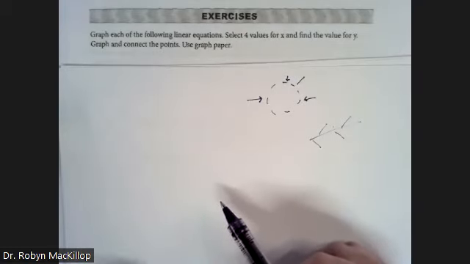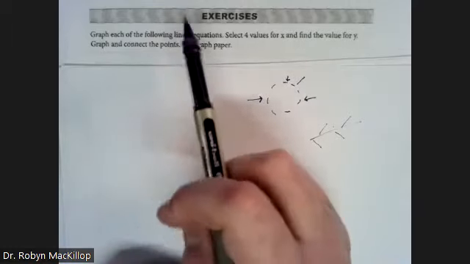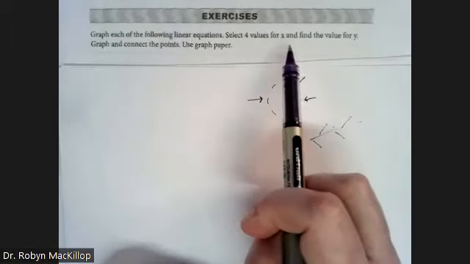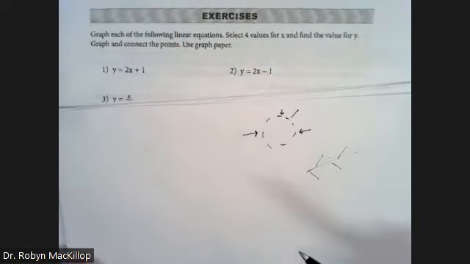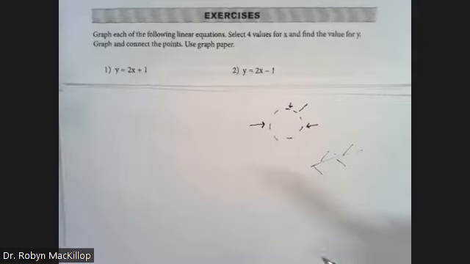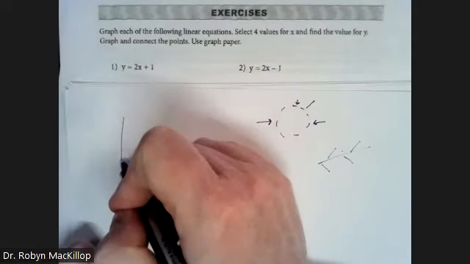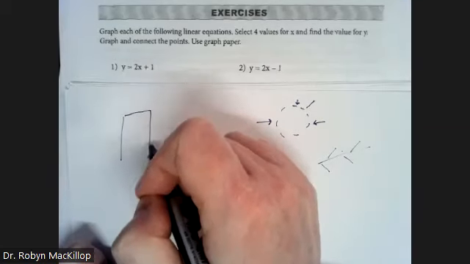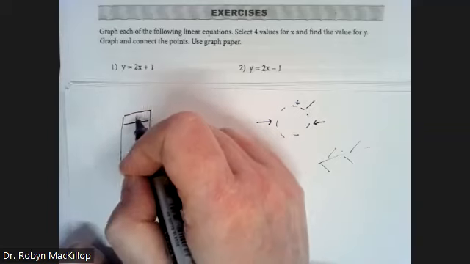Next week, it'll probably make a lot more sense than today. So let's look at this. They say select 4 values for X and find the value for Y. All right. What they're asking you to do is create a function box. Sometimes they'll give you the function box all filled out. Sometimes they won't.